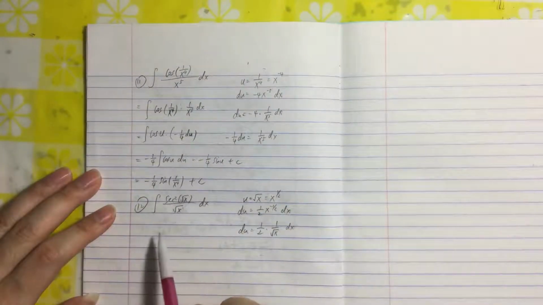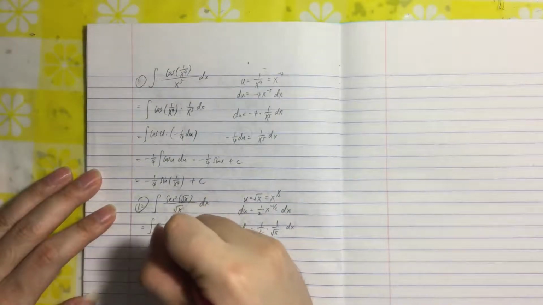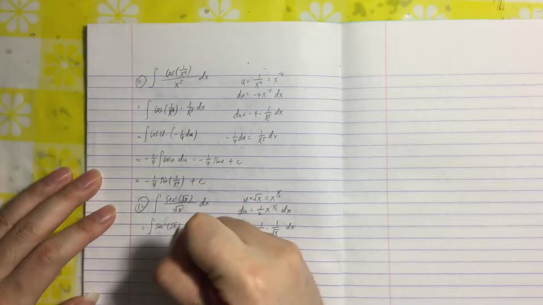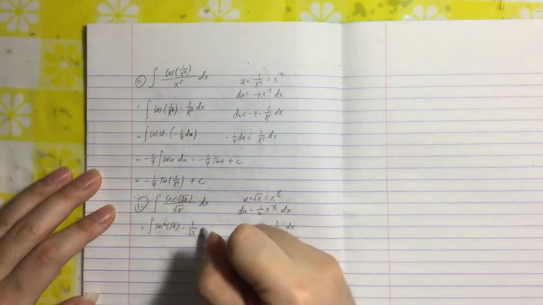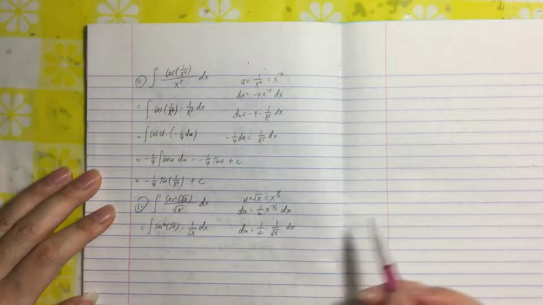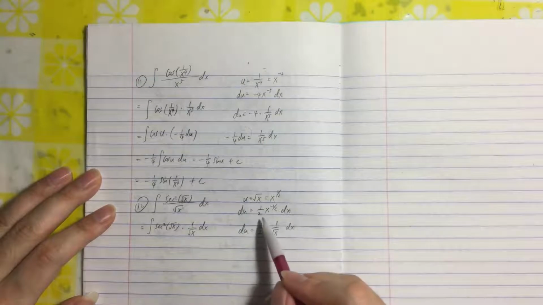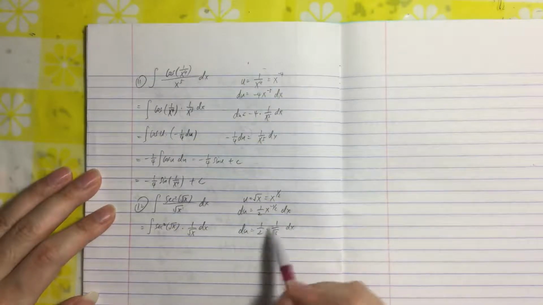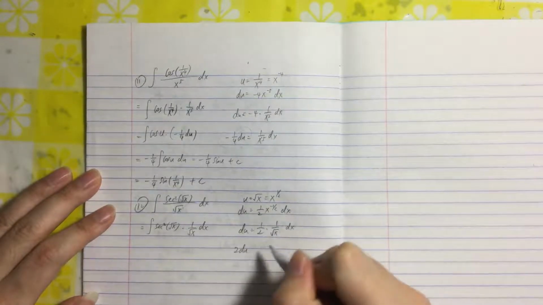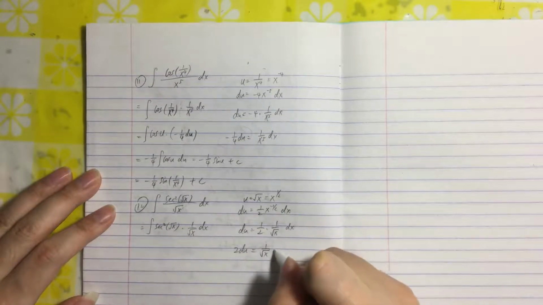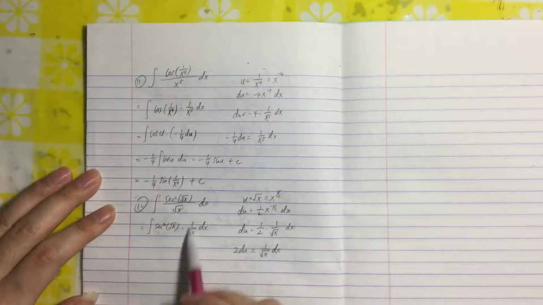In the integral here, we also have square root of x on the bottom. So this integral can be rewritten as secant square of square root of x times 1 over the square root of x on the bottom times dx. Now compare what we have here. We have 1 over square root of x. We have dx. What's missing is a half. Half is a constant. So I can multiply both sides by 2 to eliminate this half. If I multiply both sides by 2, I get 2 du equal to 1 over square root of x dx. Then this matches what we have here.